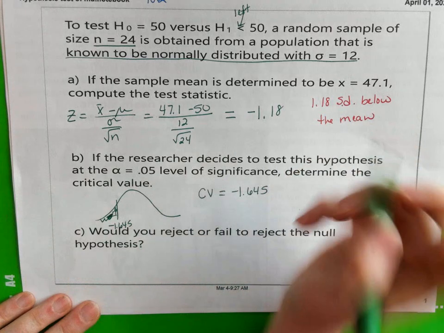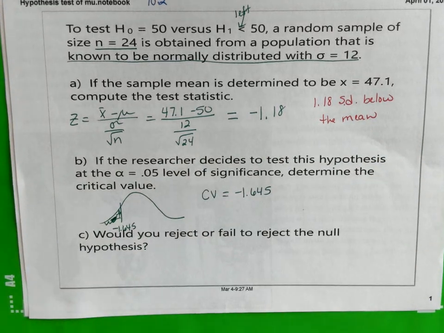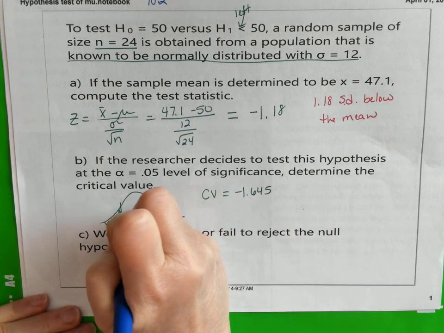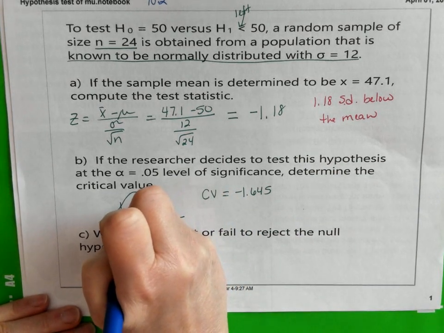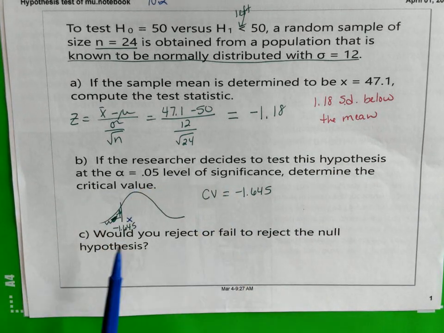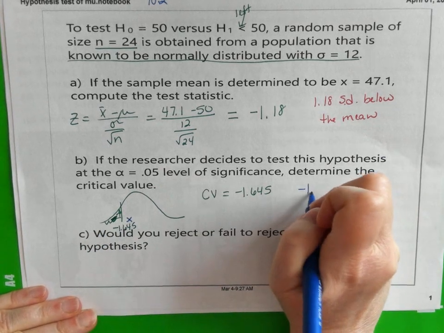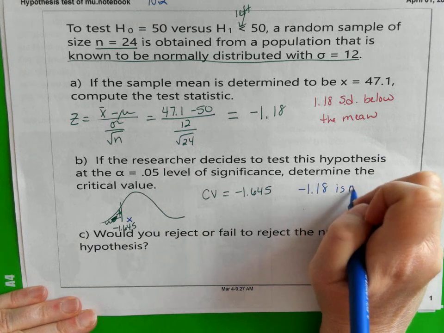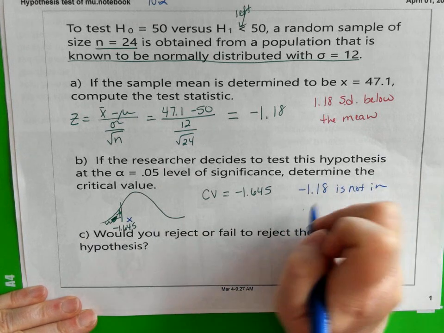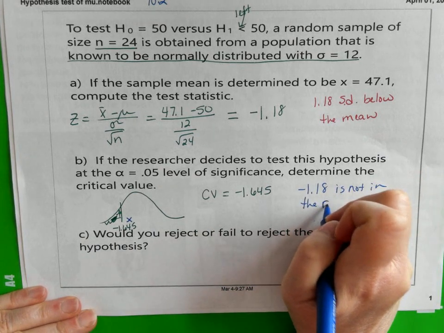Okay, we are at negative 1.18, and if I grab my blue pen here and I mark negative 1.18, I'm about right there. Is it in the rejection region? So negative 1.18 is not in the rejection region.